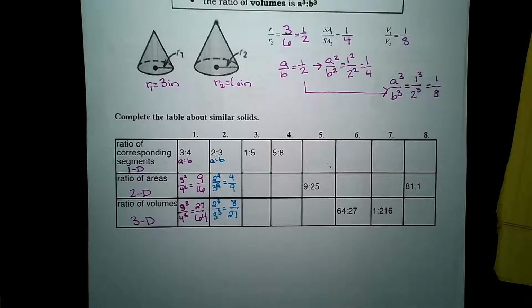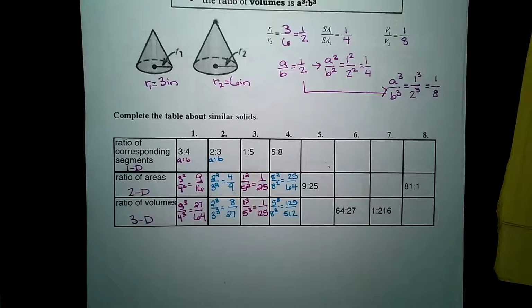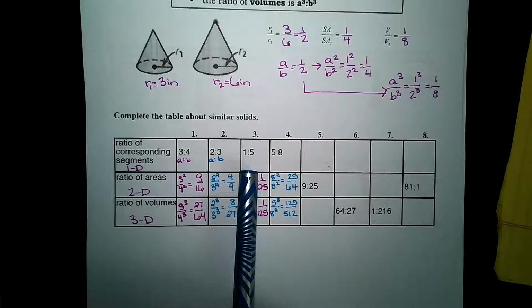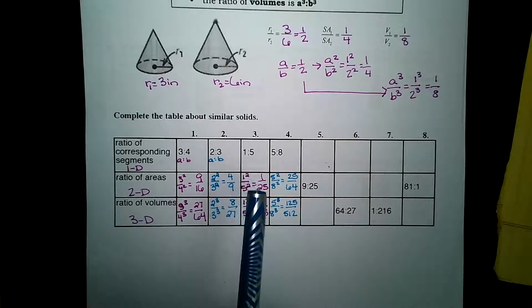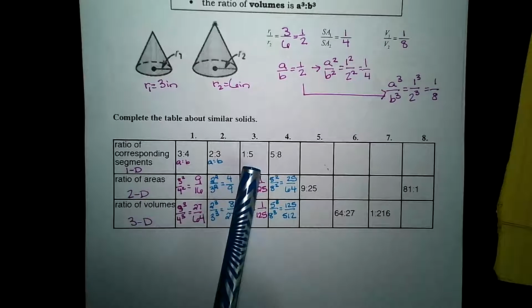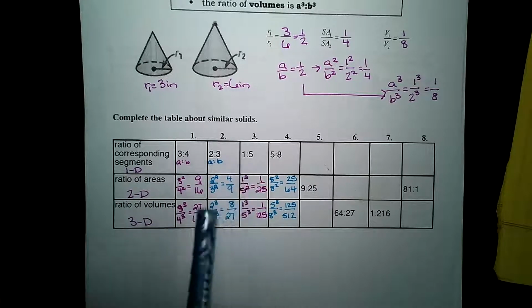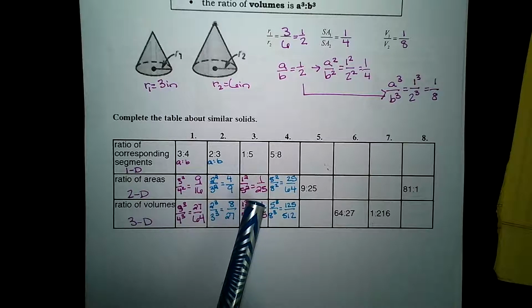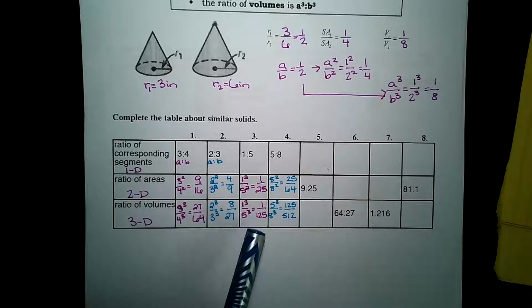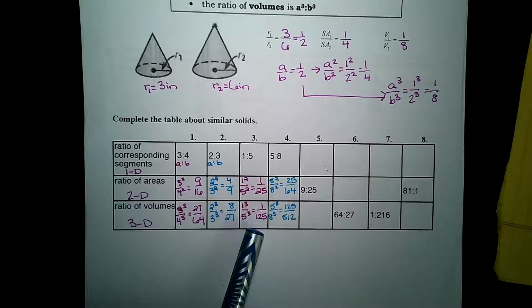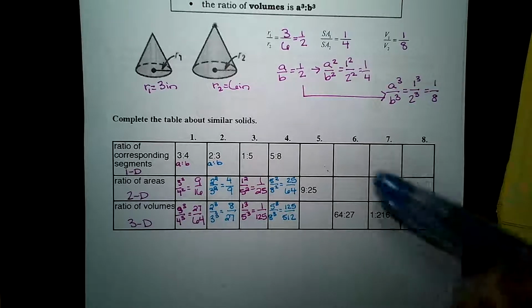Take a moment and try examples 3 and 4 on your own. Okay, let's compare. In number 3, if our linear measure is 1 to 5, then our area ratio is 1 to 25. So while the segment may be 5 times longer, the area is 25 times bigger, and the volume is 1 to 125, so the volume is 125 times bigger. All right, check number 4.